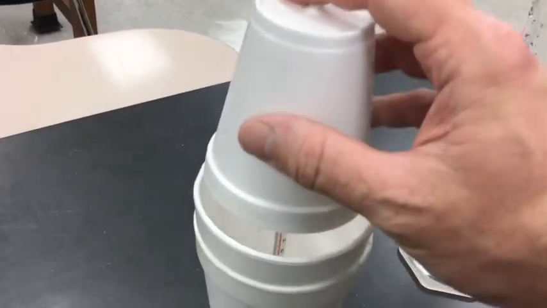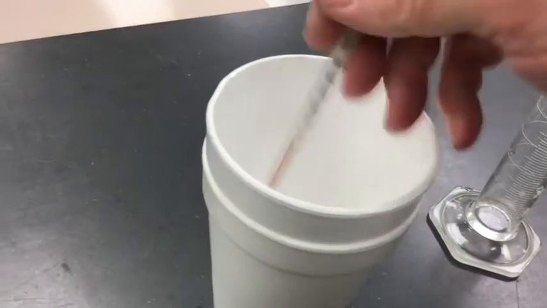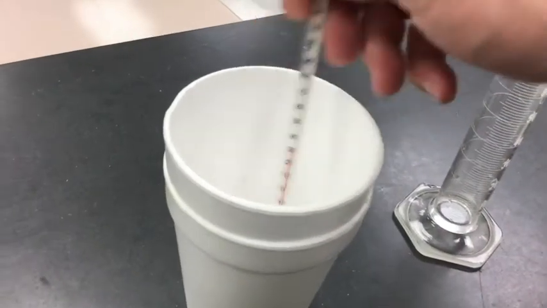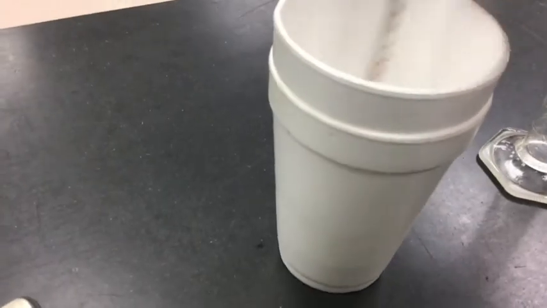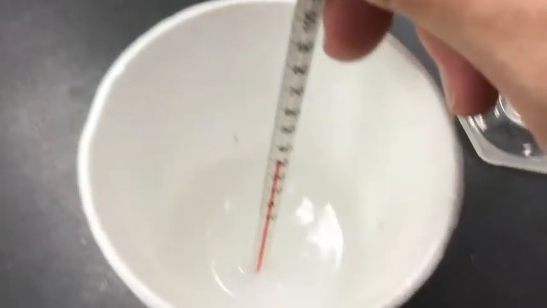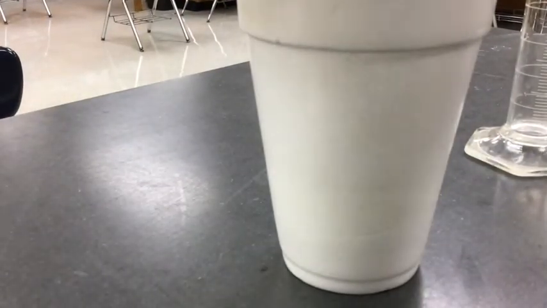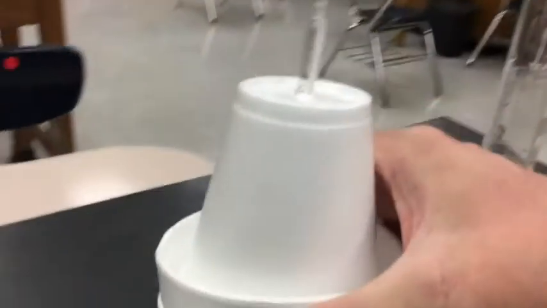And after we have given that a shake, we can check out the final temperature. I'm not convinced that it's finished yet, so I'm going to give that just a minute more.